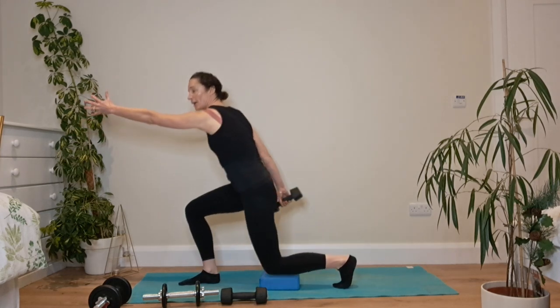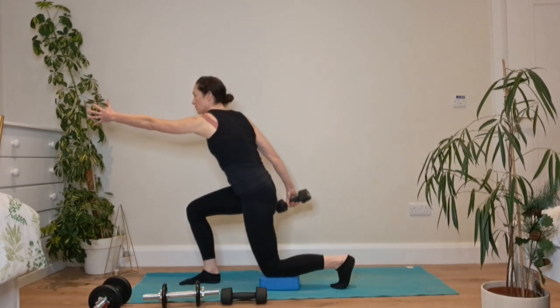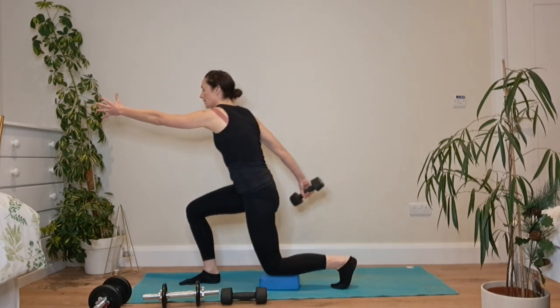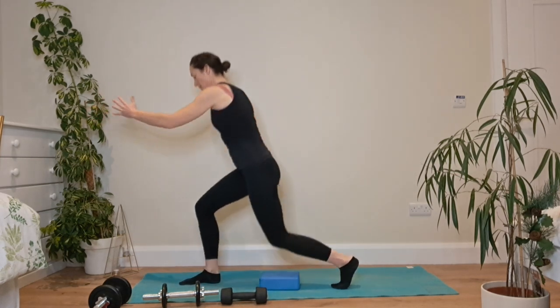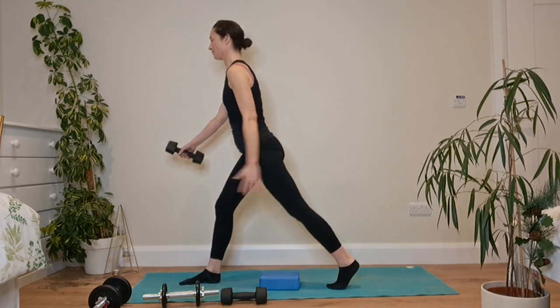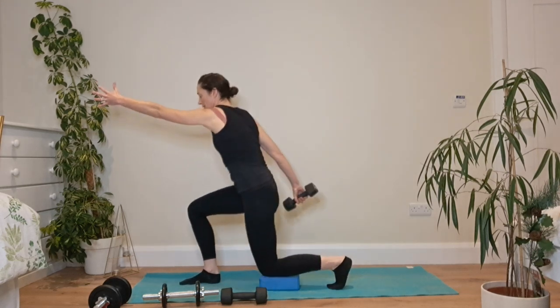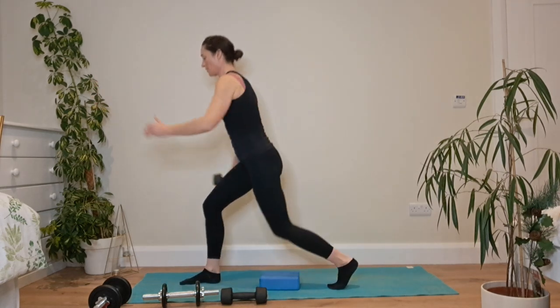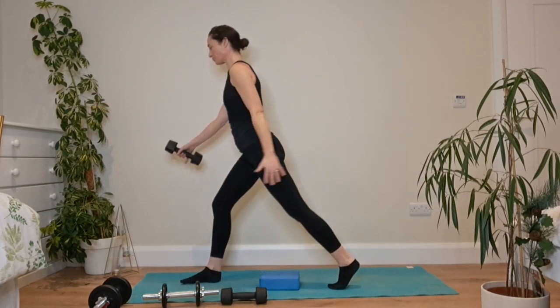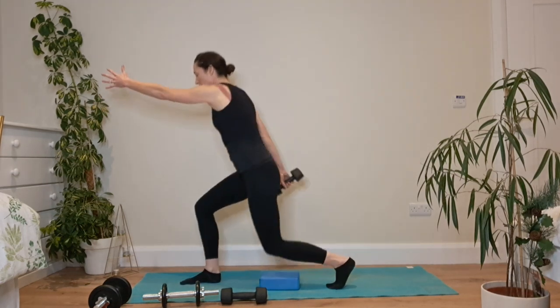That means I have to work my hip muscles to control that. So we'll reach, swing that other hand back a little bit as well. And we'll head out for 20 seconds. 9, 8, 7, 6, 5, 4, 3, 2, and 1.